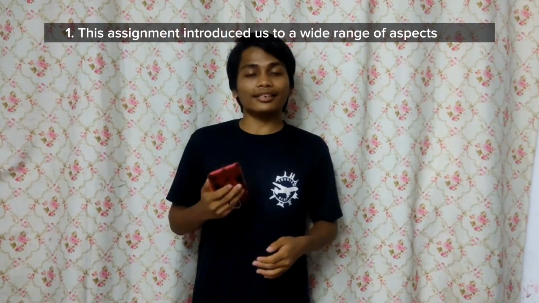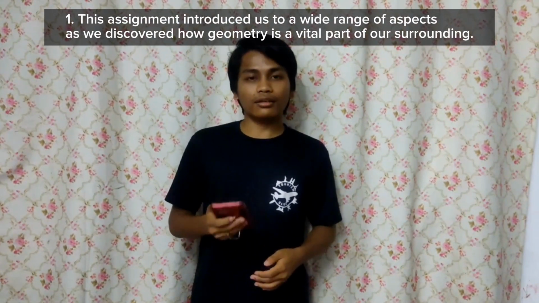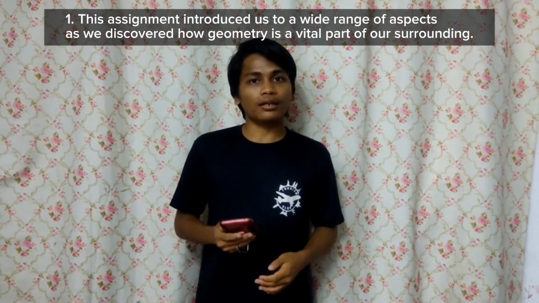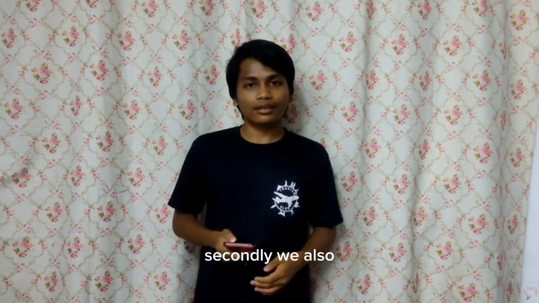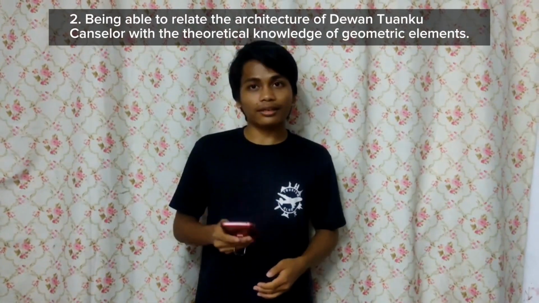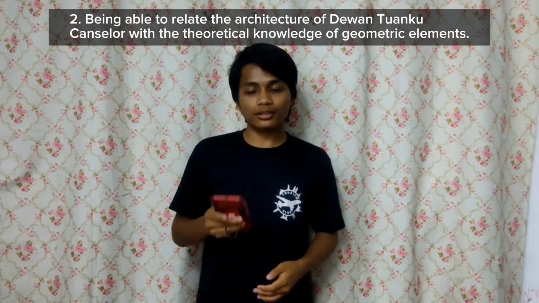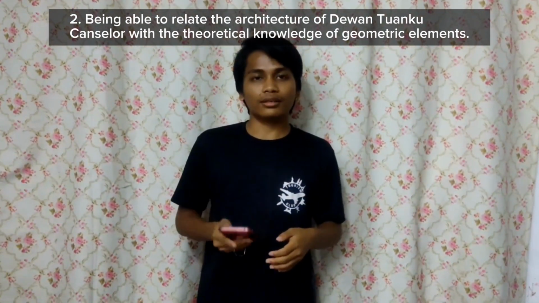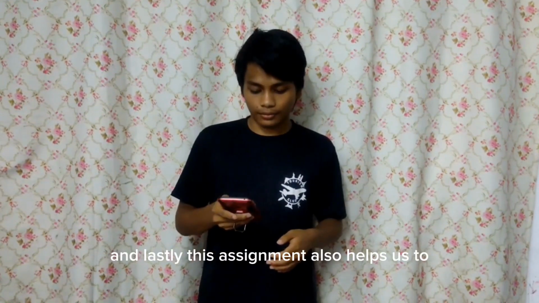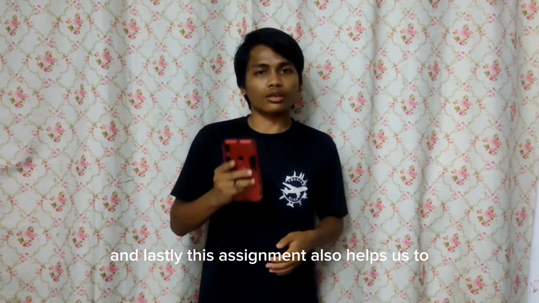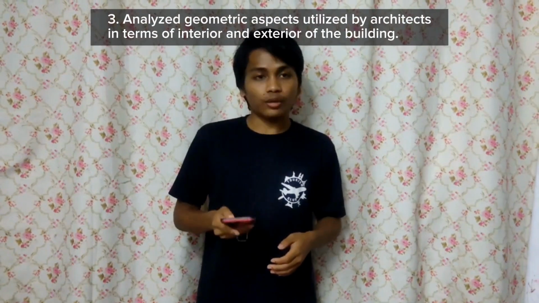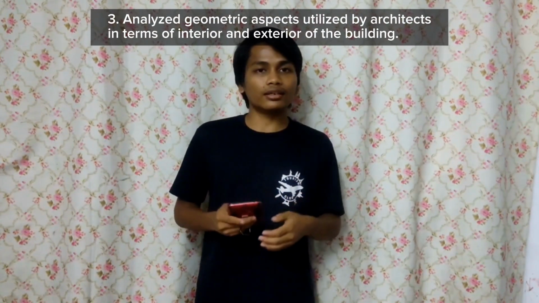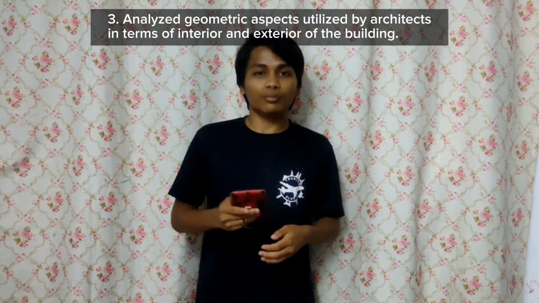In conclusion, this assignment introduced us to a wide range of aspects as we discover how geometry is a vital part of our surroundings. Secondly, we were also able to relate the architecture of Dewan Tuanku Chancellor with the theoretical knowledge of geometry elements. And lastly, this assignment also helps us to analyze geometric aspects utilized by architects in terms of interior and exterior of the building. Thank you.